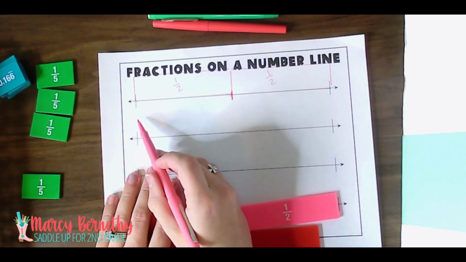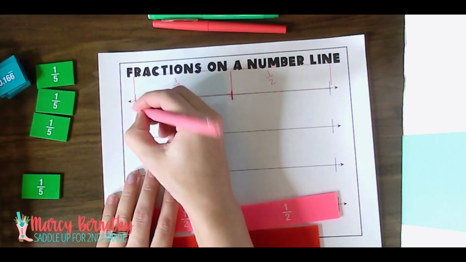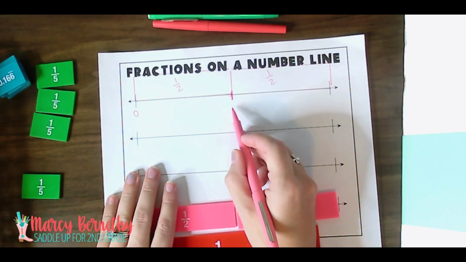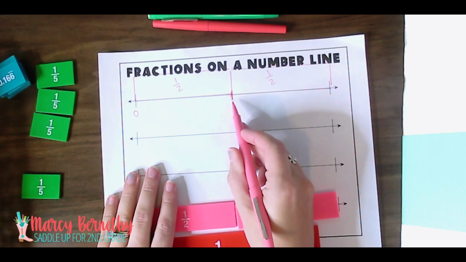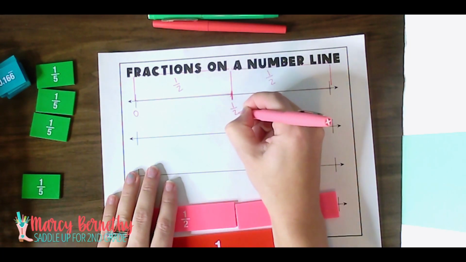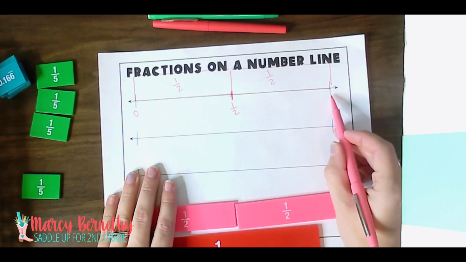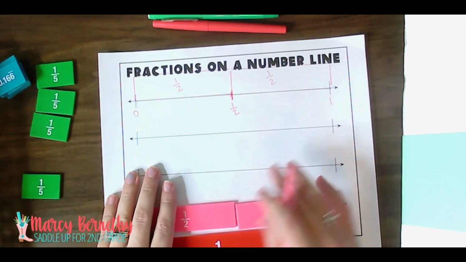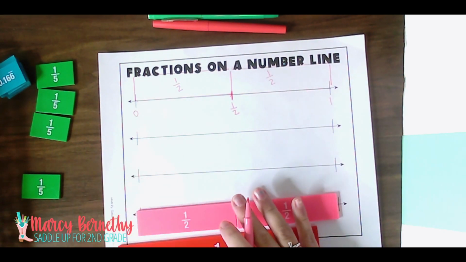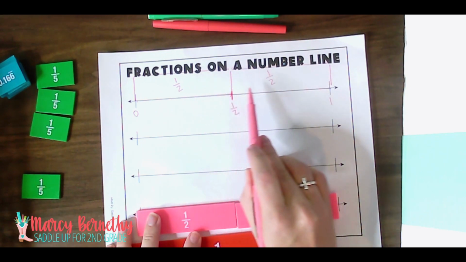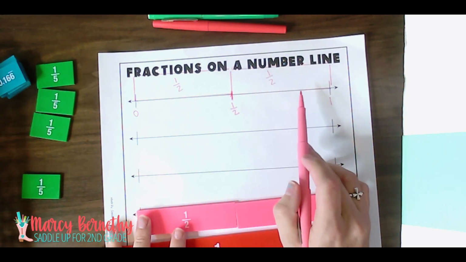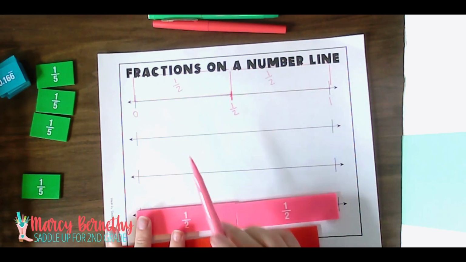Now we can label our number line starting with 0. Our middle point, our tick mark, is going to represent 1/2, and then our ending point is going to represent 1. And this allows them to visually see the fractions that make up a whole on a number line.